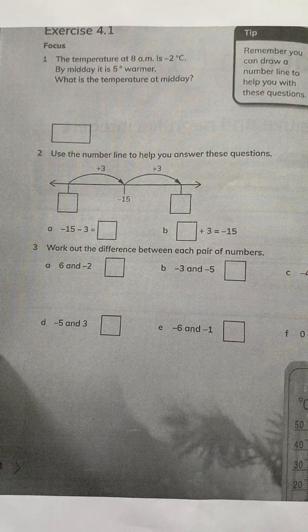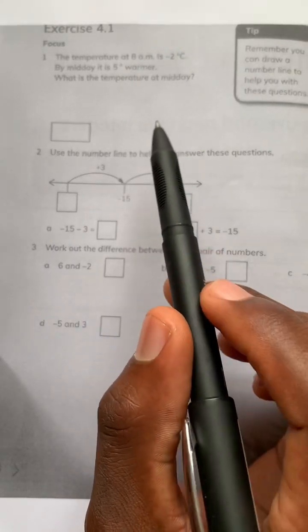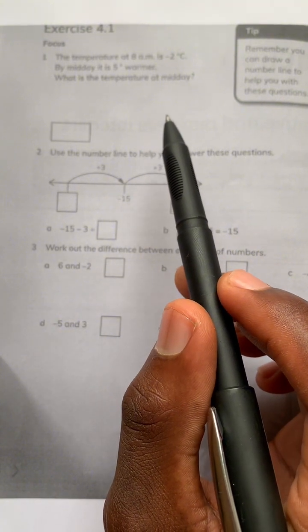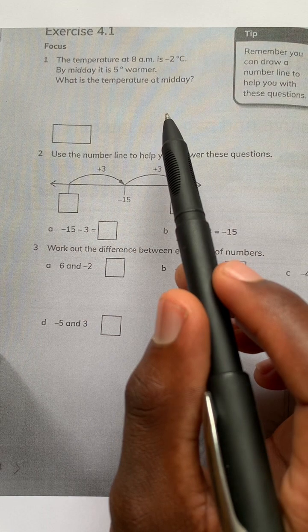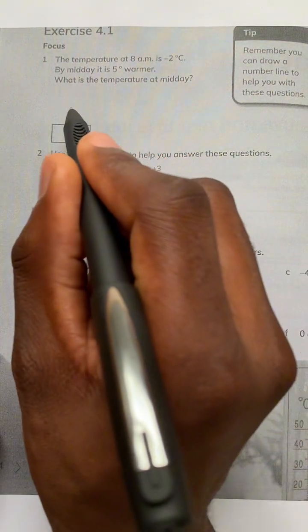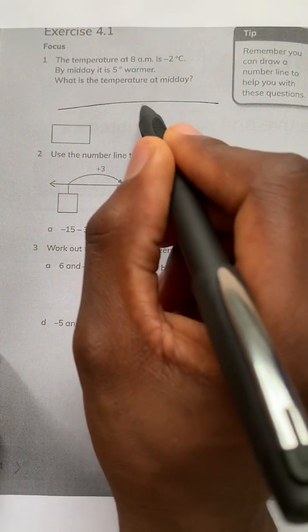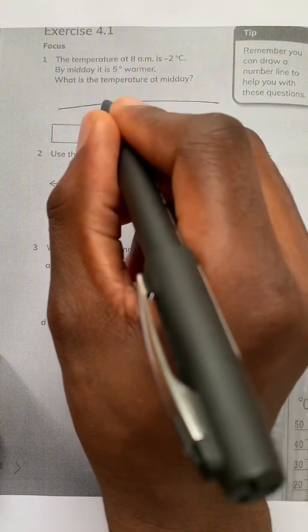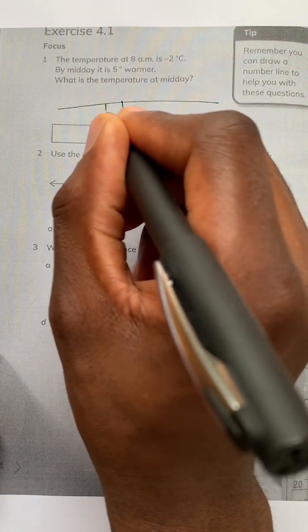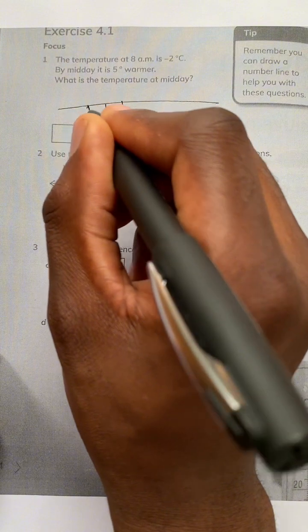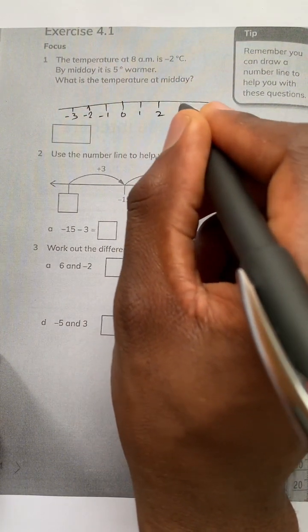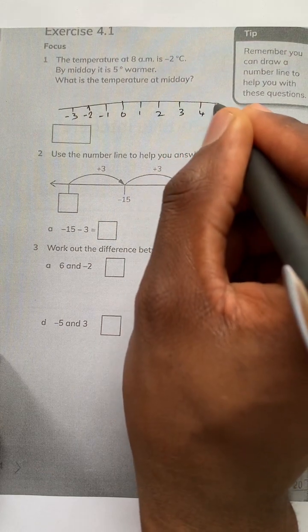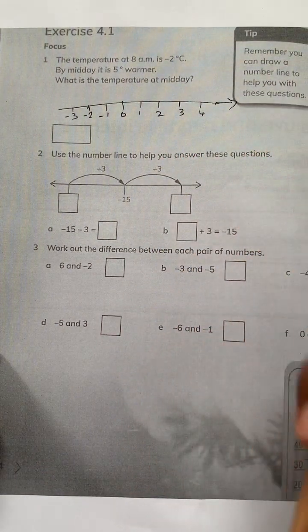We're going to start from minus 2, and we're going to use a number line. So here I'm going to draw a number line. This will be our 0, minus 1, minus 2, minus 3, 1, 2, 3, 4, and so forth.